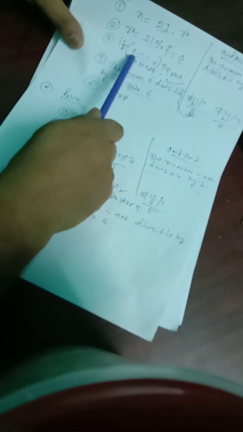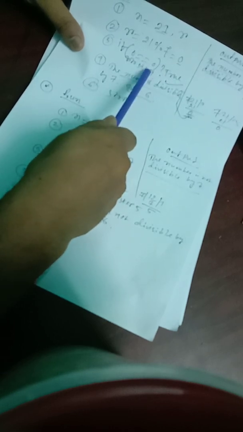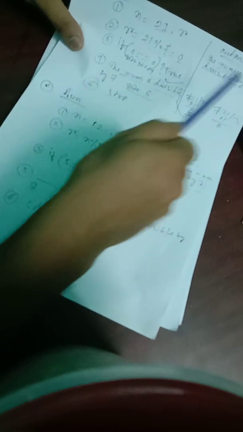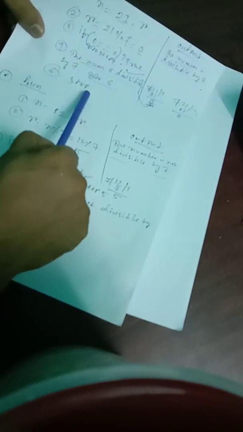Is 0 equal to 0? True. If true, go to step 4, as I told. So what is step 4? The number is divisible by 7. This is the output. You get the result. Now go to step 6. Step 6, stop. You got the result, then you have to stop.